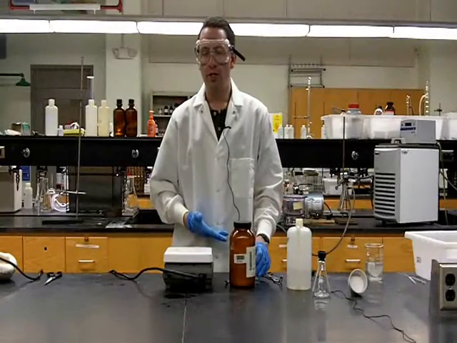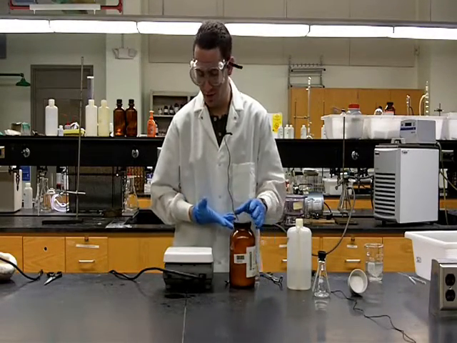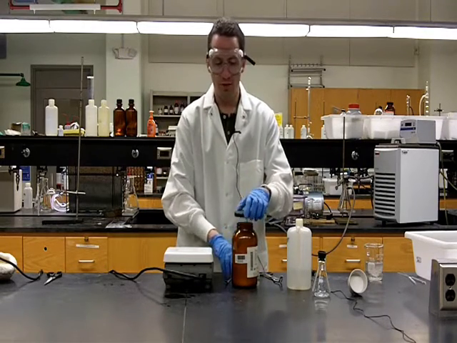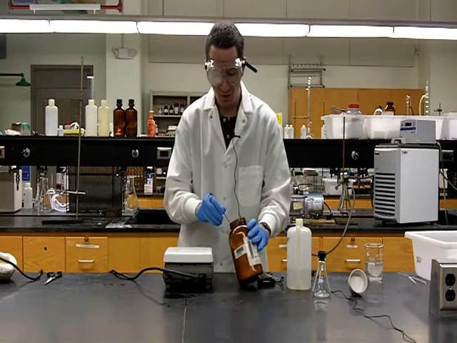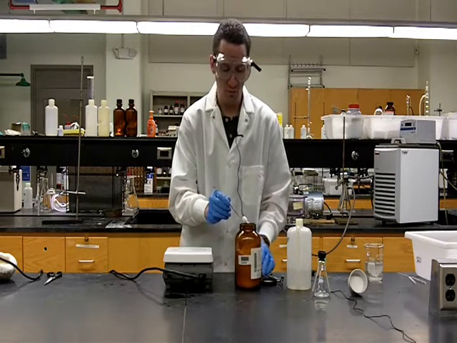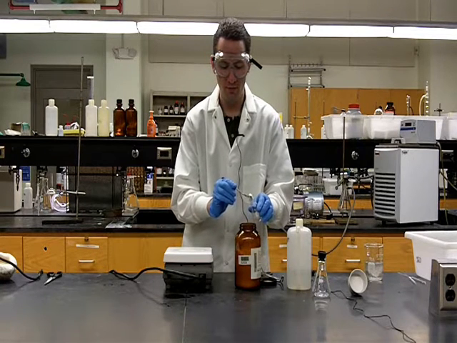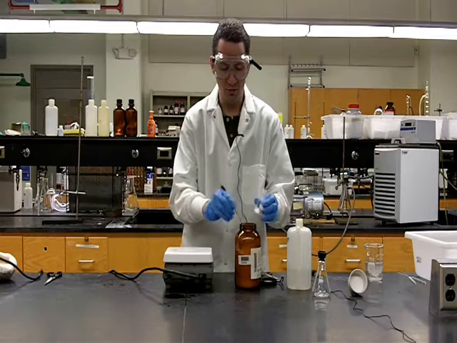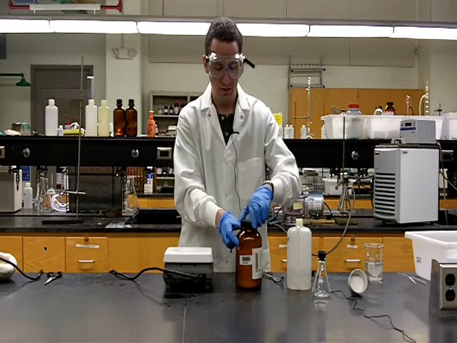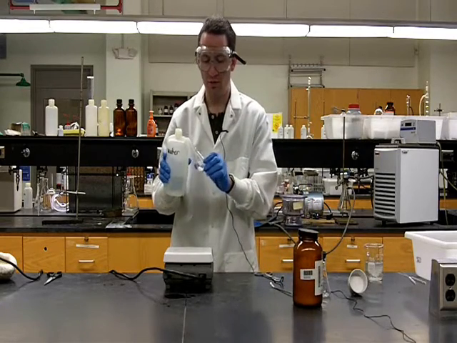So now that we've learned how to choose a solvent for recrystallization, we're going to do an entire recrystallization. In this example, I'm going to use benzoic acid, which I know has low solubility in water at room temperature and high solubility in boiling water. And so I'm just going to place a small amount of benzoic acid in this Erlenmeyer and add some water to it.